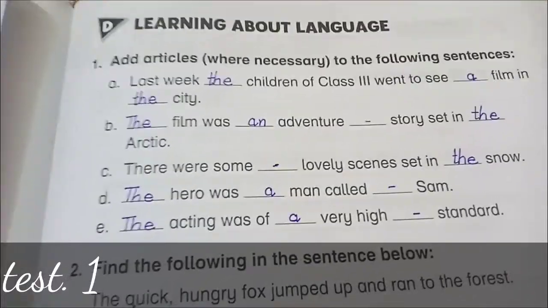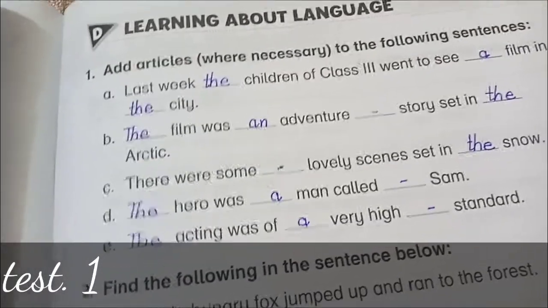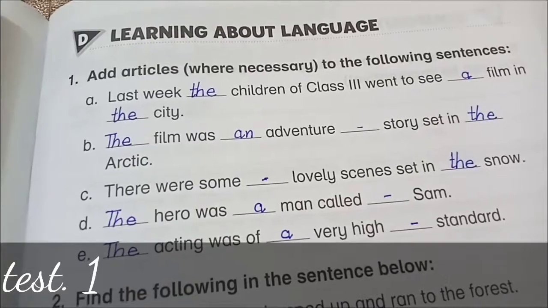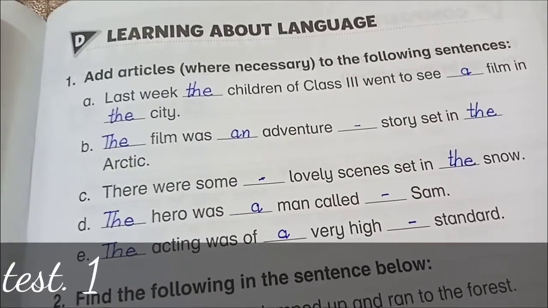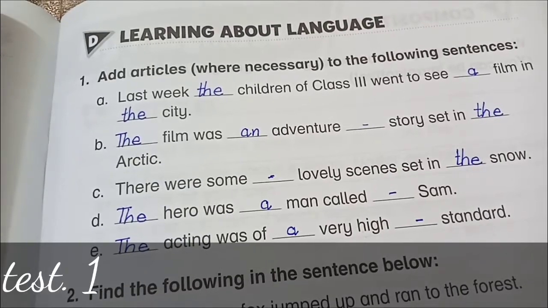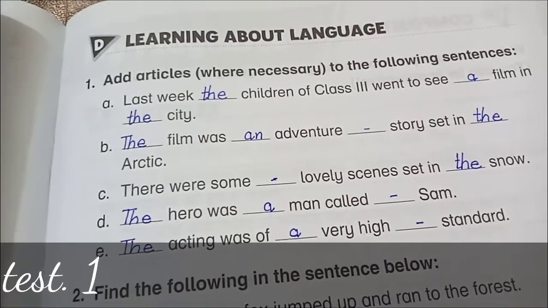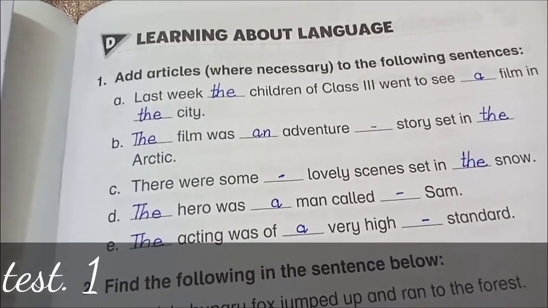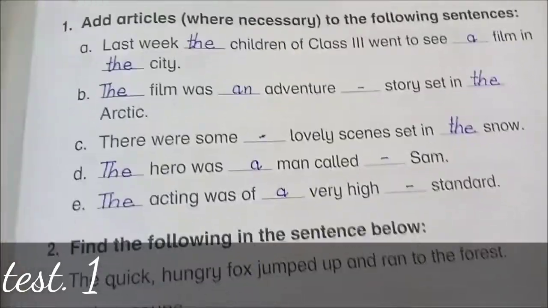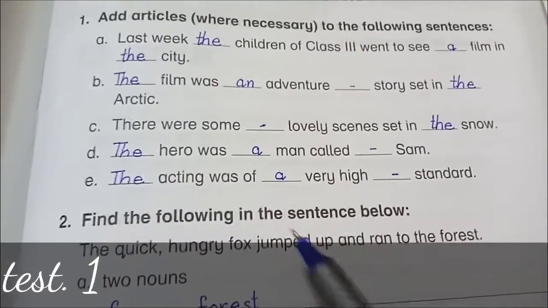As I have told you earlier, with some proper nouns we put the article the. As you know, Arctic is the name of a region, which is a proper noun, so we will put the article with that.